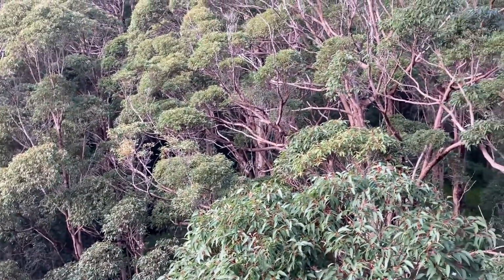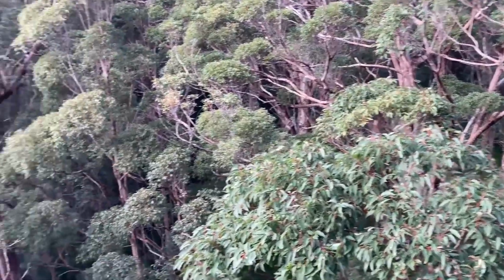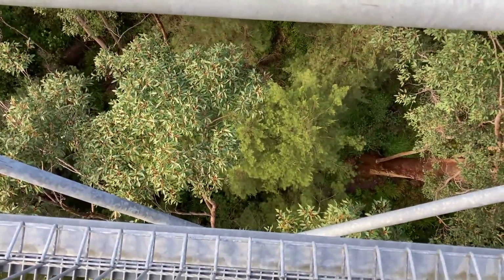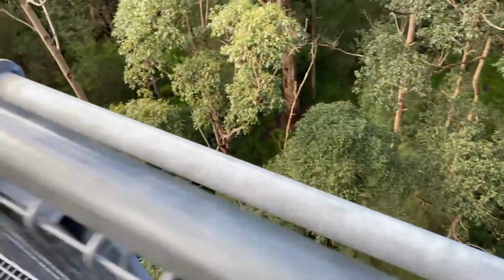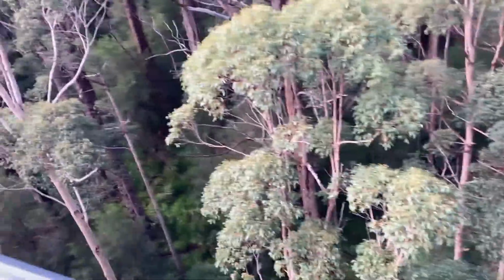So we're just having a look at the top perspective, looking at the canopy down, and this is where all the action takes place. These tingle trees can get up to 75 metres, but the kauri trees, which are also in the same area, can get up to 90 metres.